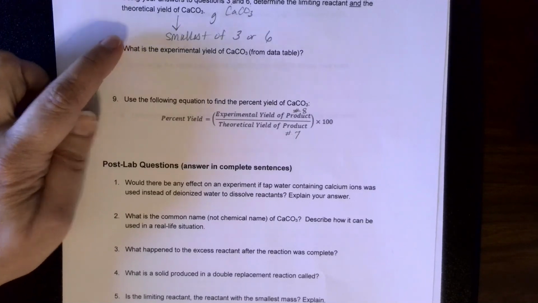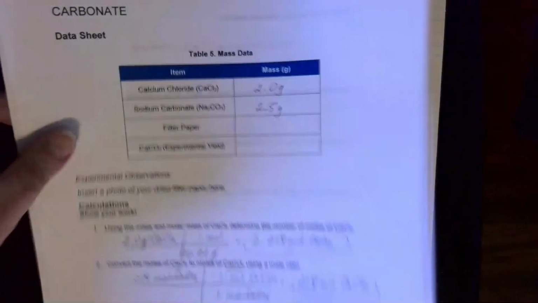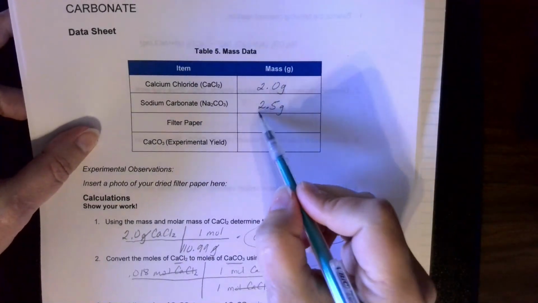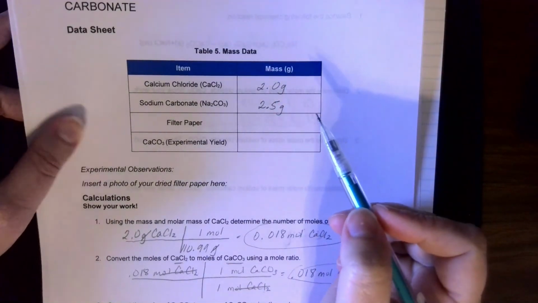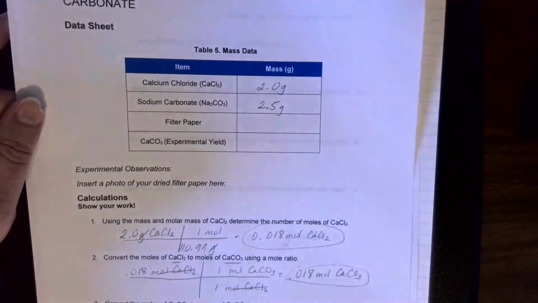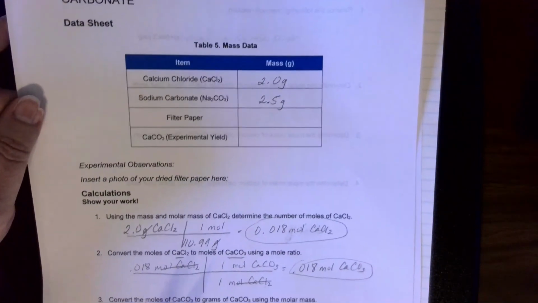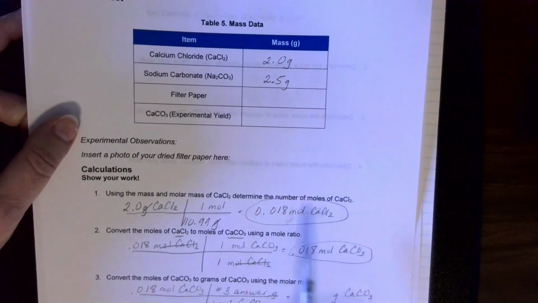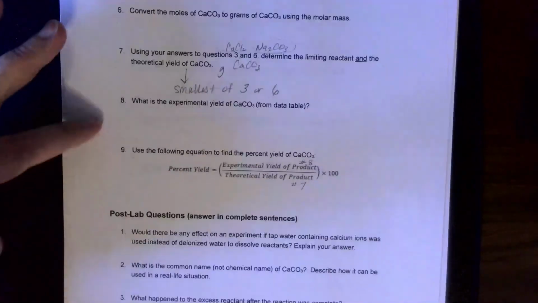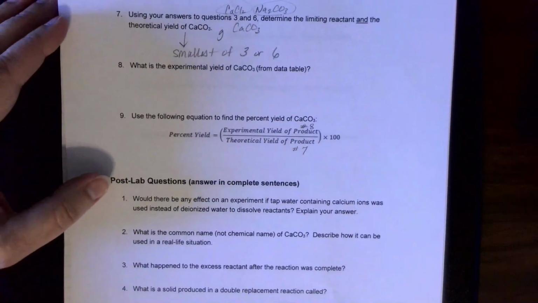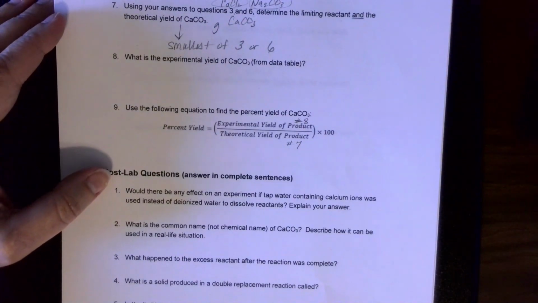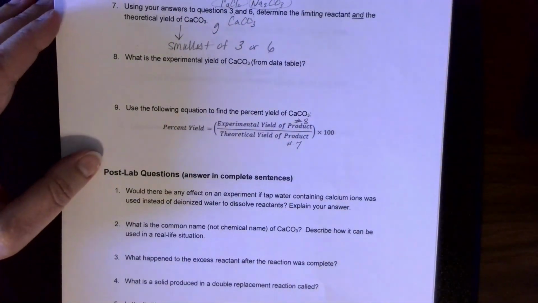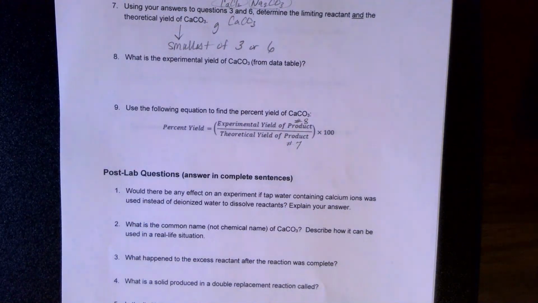And for almost all of these, since you were starting with 2 significant figures in either case, that means 2 significant figures is going to be your limiting number of significant figures. So in all of your answers, those should be rounded to 2 significant figures. Okay, and then there's some post-lab questions. So hopefully that helps with your lab.